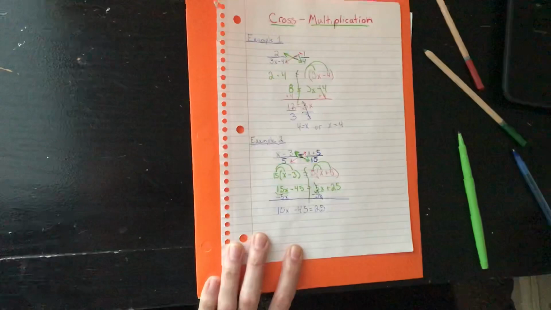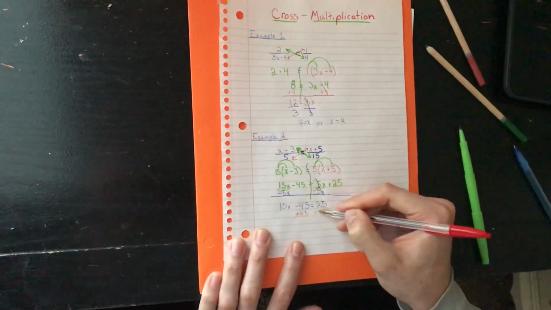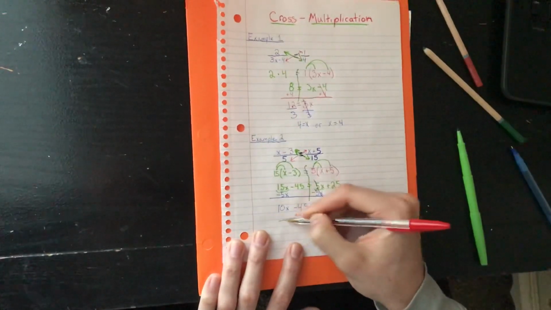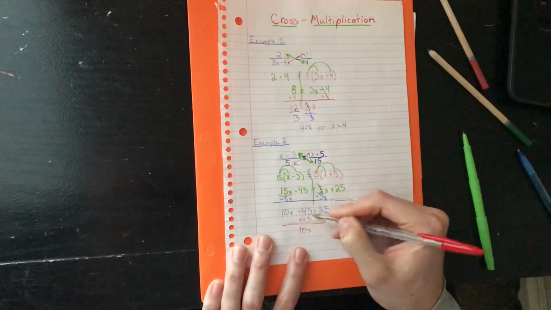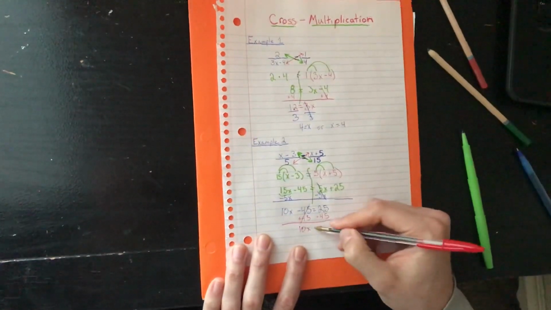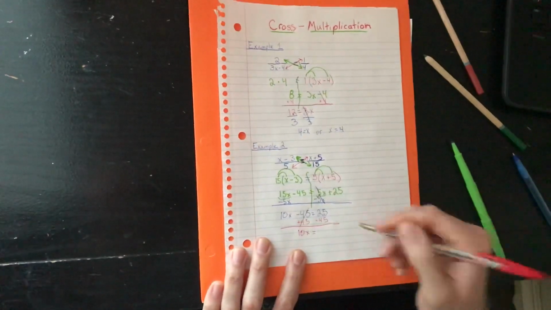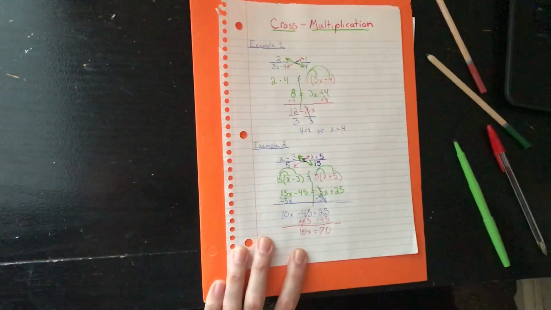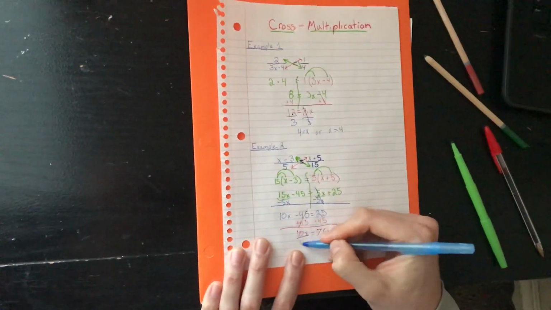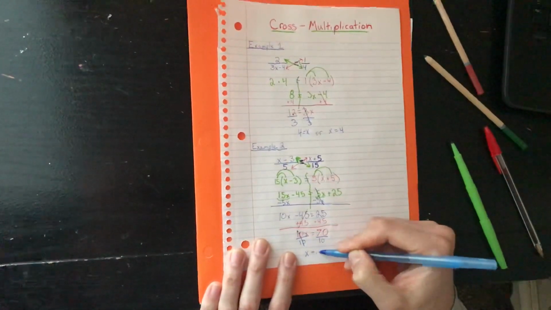Then I'm going to undo subtraction by adding 45 on each side. Then I simplify that, and I'm going to get 10x, because that cancels out, plus add these two terms together, and that is going to give me 70. And then the last step, I undo multiplication by dividing by 10 on each side, and x equals 7.